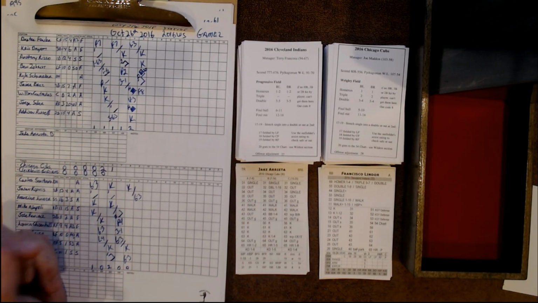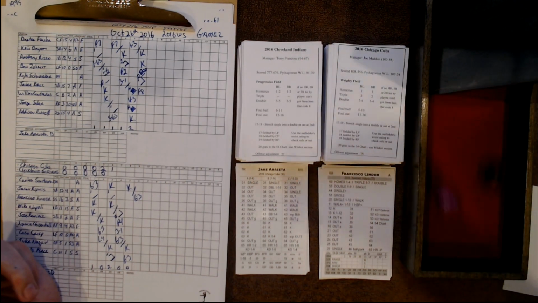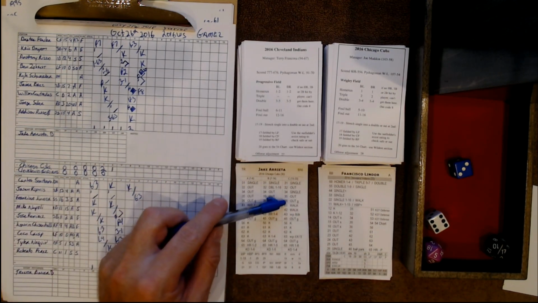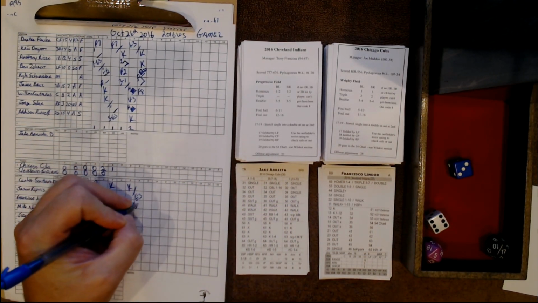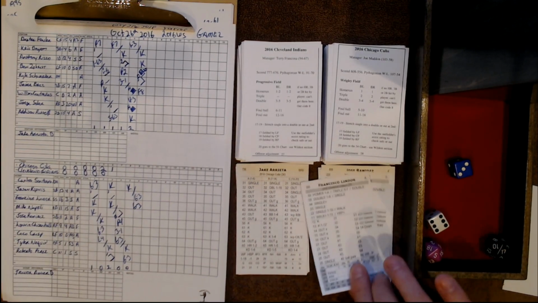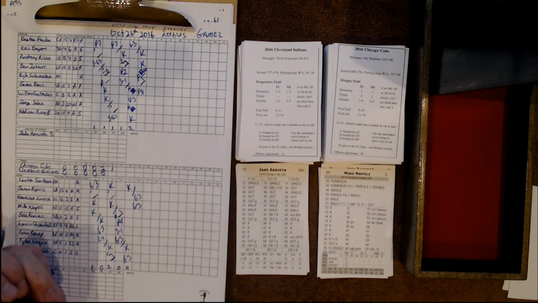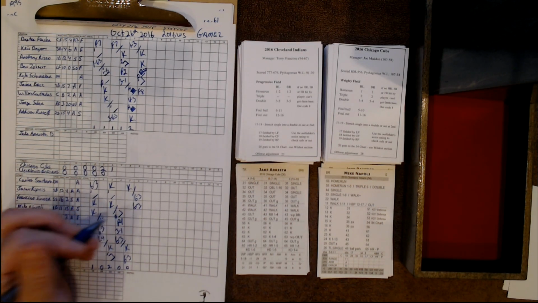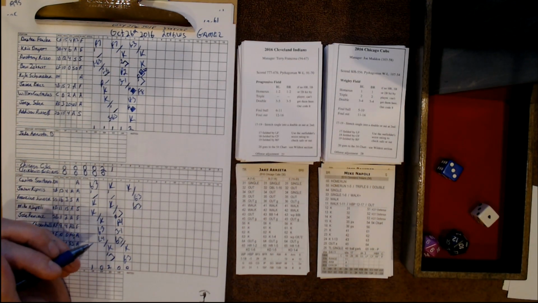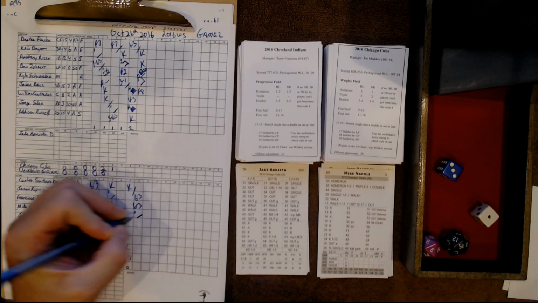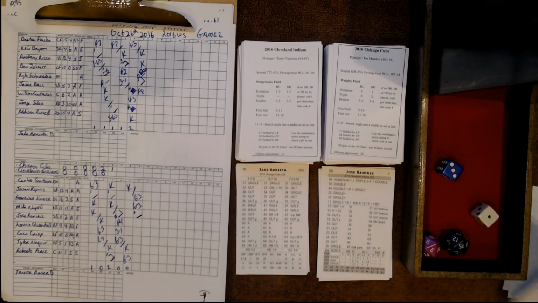Francisco Lindor, he is struck out twice. We really need him to do something. And he's a 36, blank. 36 is an out, grounder again, 6-3. And Mike Napoli, he's struck out and walked. 31, blank. 31 is a single. So single, Mike Napoli's aboard.